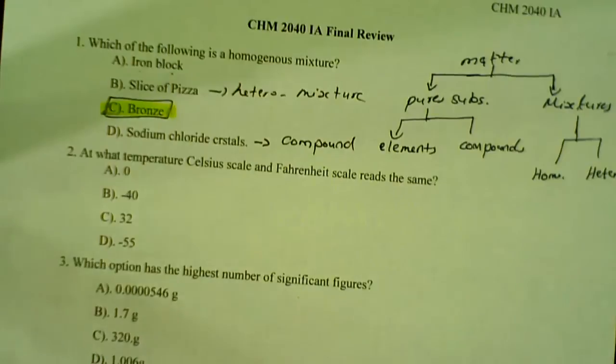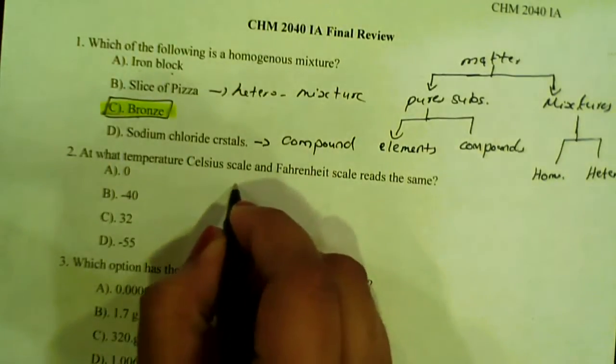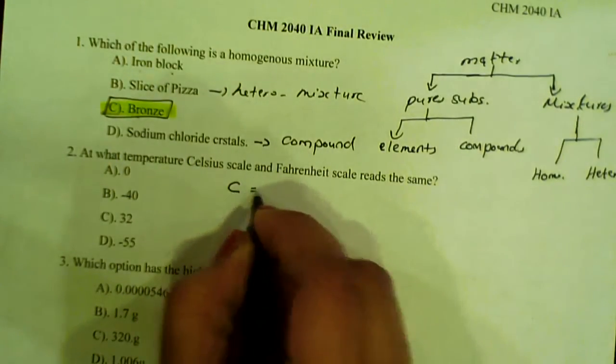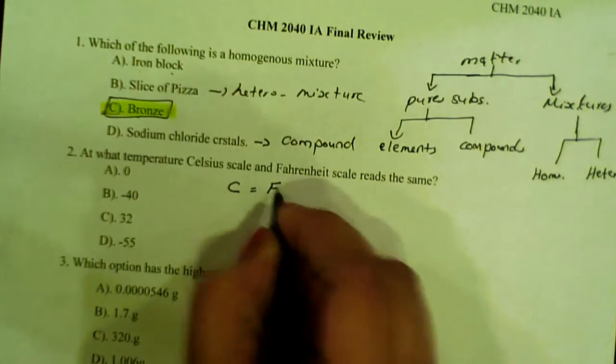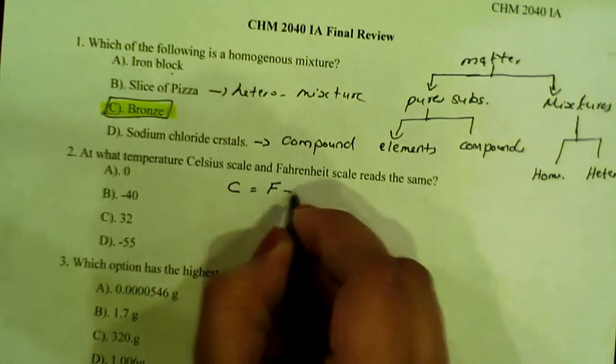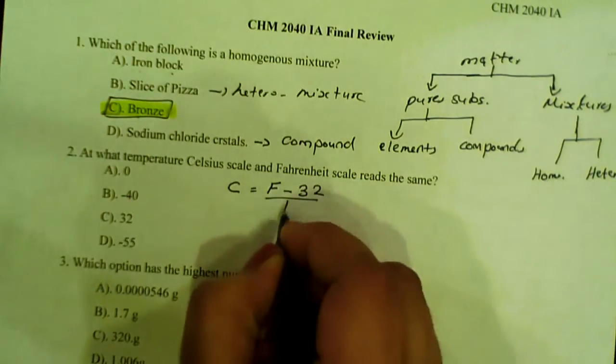And the next question is, at what temperature do the Celsius scale and Fahrenheit scale read the same? So we have to use the conversion equation between the Celsius scale and Fahrenheit scale. So C is equal to the temperature in Fahrenheit minus 32, over 1.8.